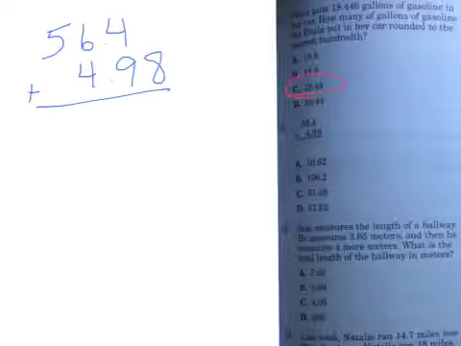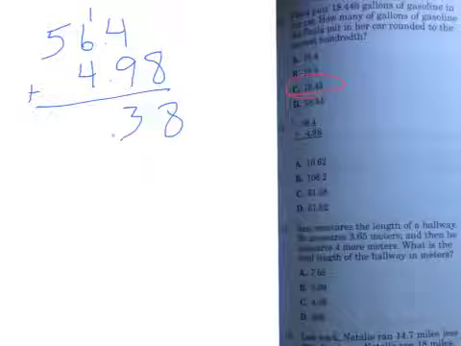Alright, so let's look at number 11. So let's go ahead and add. So nice and neat, our numbers are added up. So let's just add. So we're going to say 8, 9 plus 4 is going to be 13. Keep our place value. We know 4 plus 6 is going to be 10. Plus 1 more is going to be 11. So we have 61.38. And so we know number 11 is C.